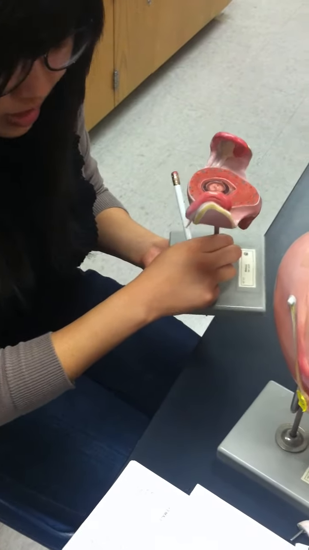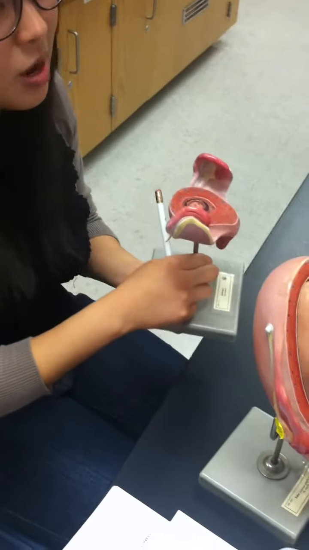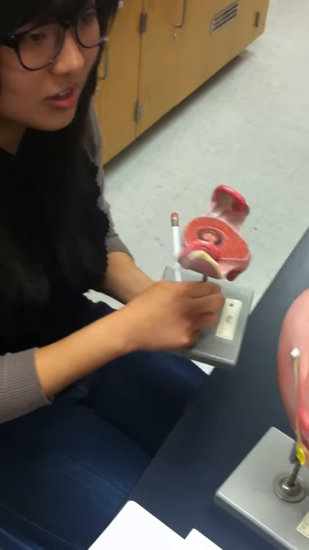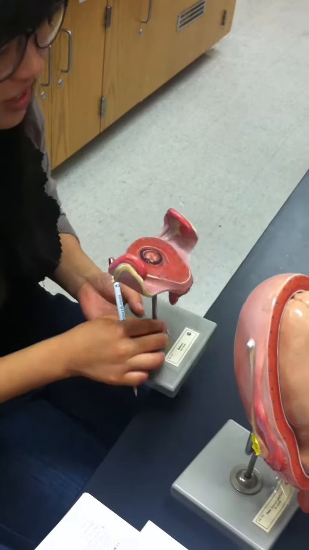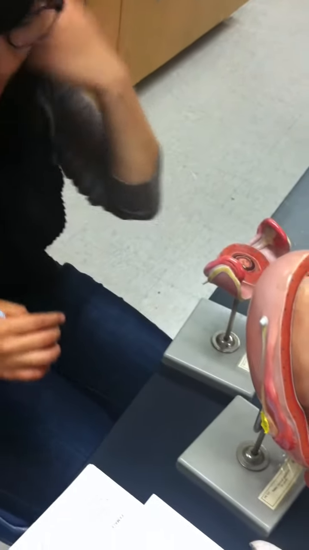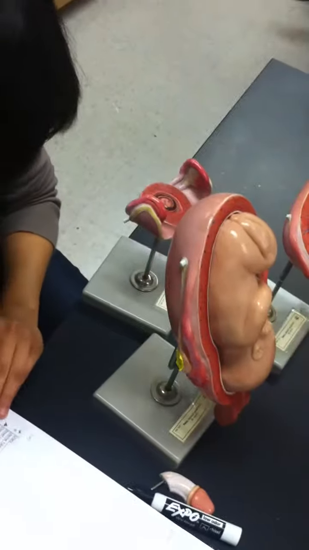And remember, the ovarian ligament is one of the things that comes from the gubernaculum. So it comes from the gubernaculum. Make sure you note that down. Fimbria, we talked about.